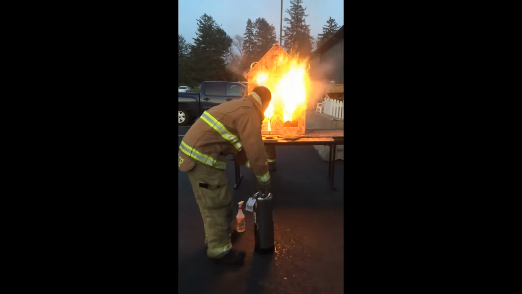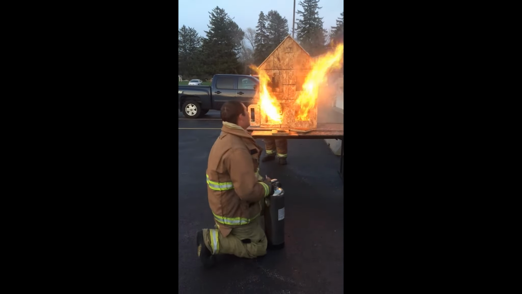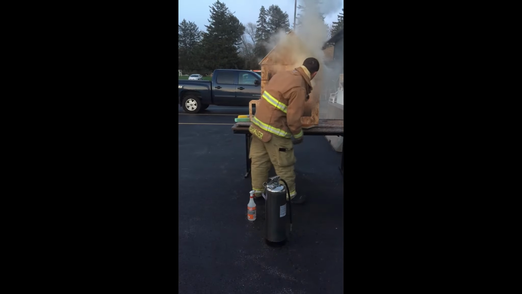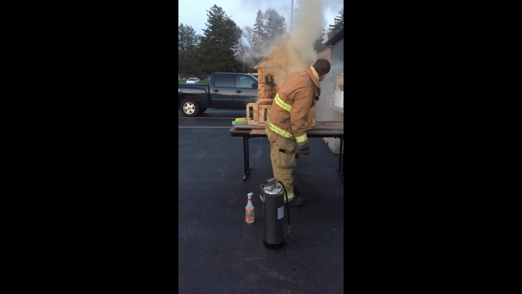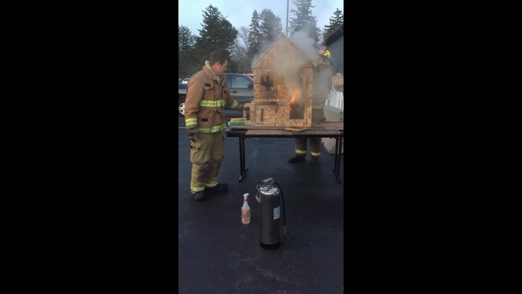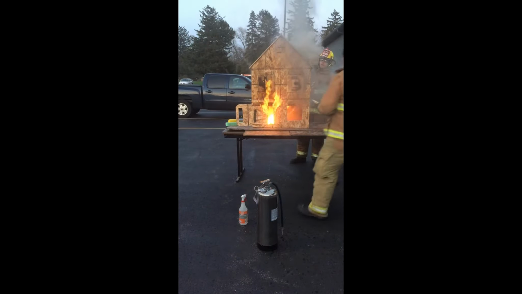So now we're going to show venting the roof. So we're going to open the vent to the roof. Open the vent for the roof. Just the top. Yeah, the top. The roof.